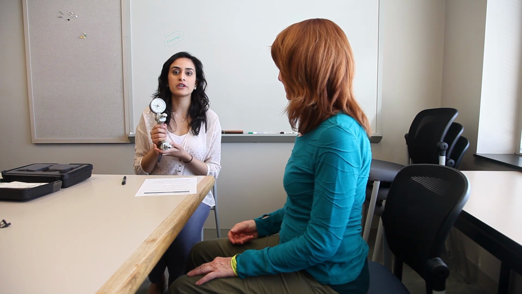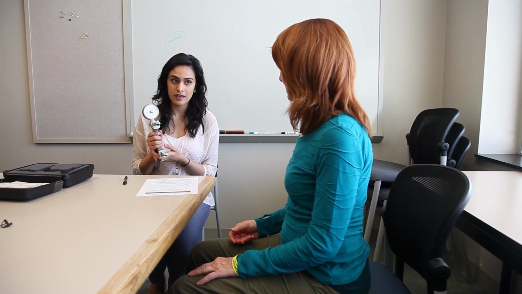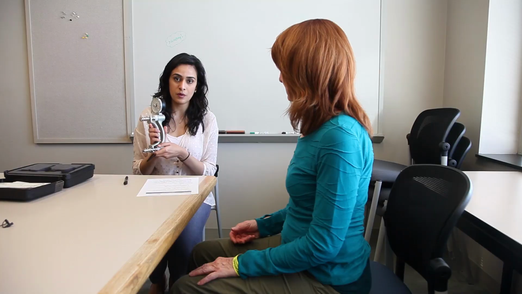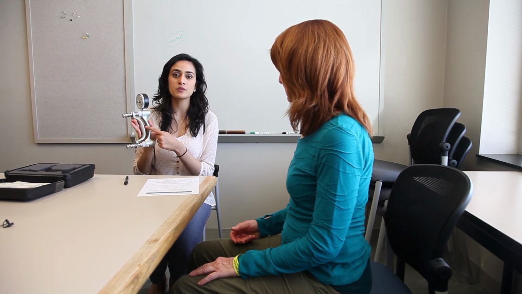The dynamometer will give you a reading of the patient's strength. Please also let the patient know that when they are squeezing, the bars will not move, but the dynamometer will still produce a reading. The last component of the frailty assessment tool is the walking speed test.